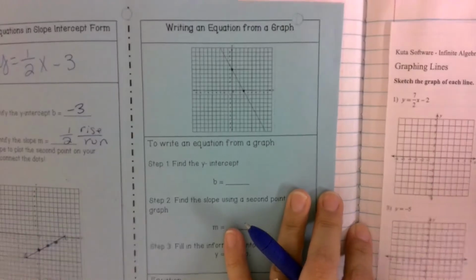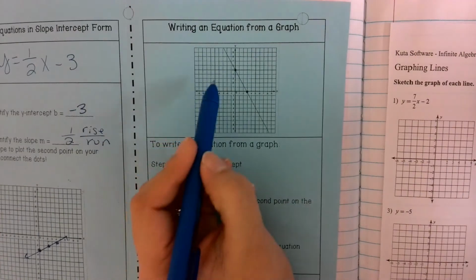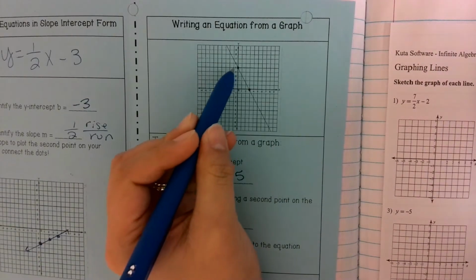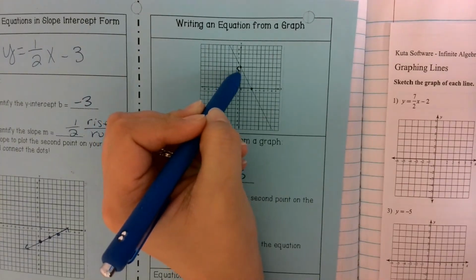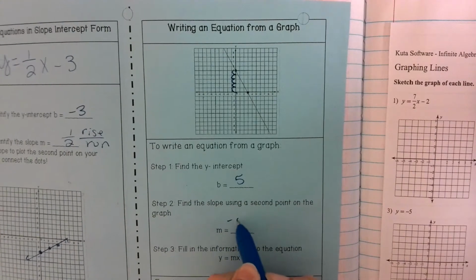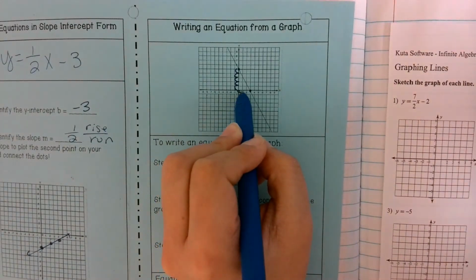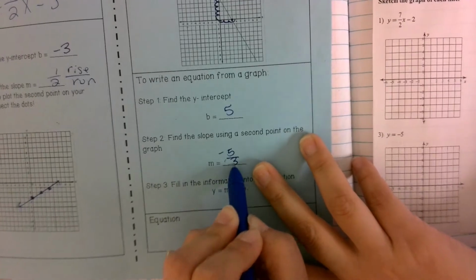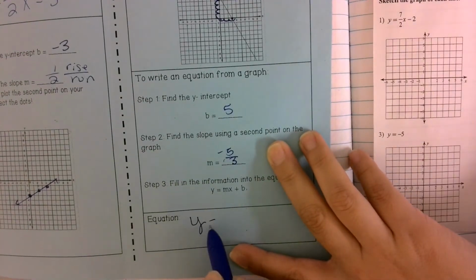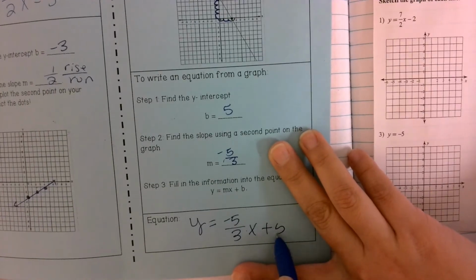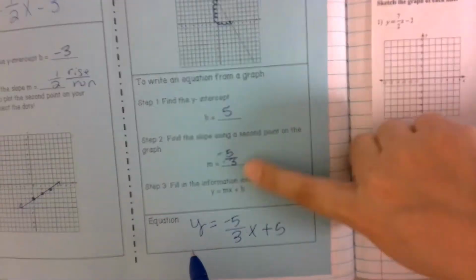Now, if I wanted to write the equation, I need to find the y-intercept first. The y-intercept for this problem is 5. And then I need to find the slope. So I'm going from here to here. I'm falling 1, 2, 3, 4, 5, and I'm running 1, 2, 3. So then all I have to do is sub this information into the equation. So I have y equals -5/3 x plus 5, because it's your m and then your b, mx plus b.